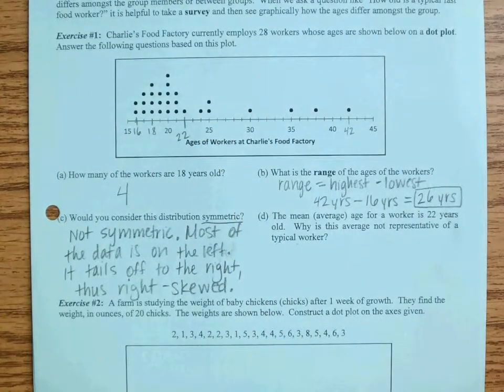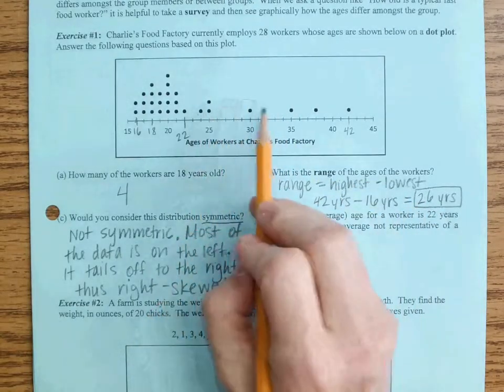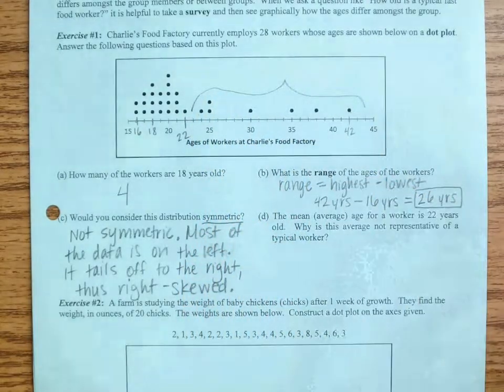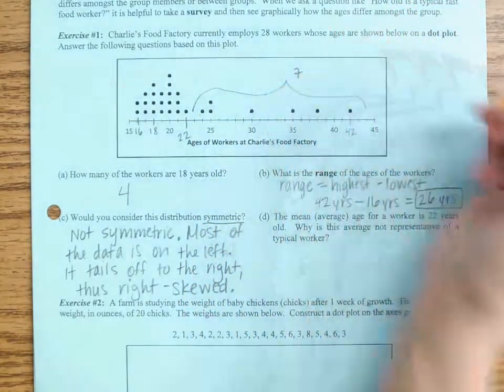If this is my mean, the average, I have 1, 2, 3, 4, 5, 6, 7 employees above the average.